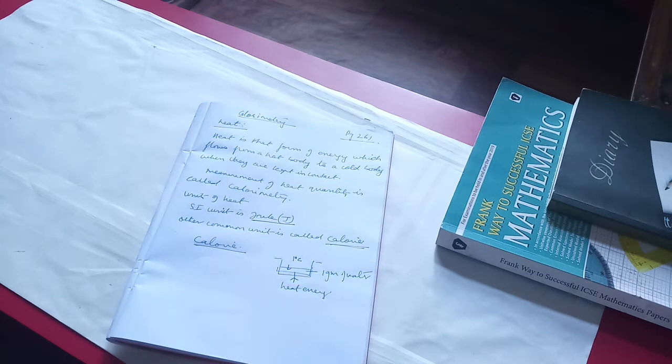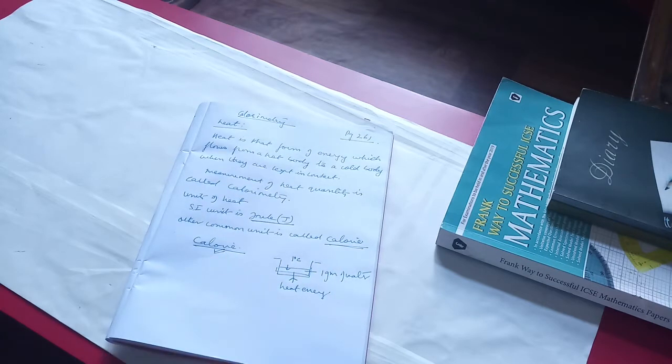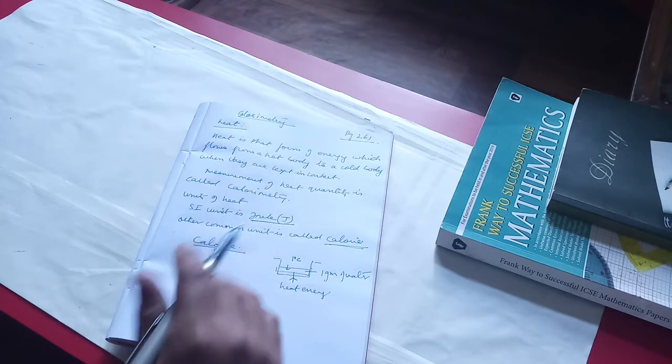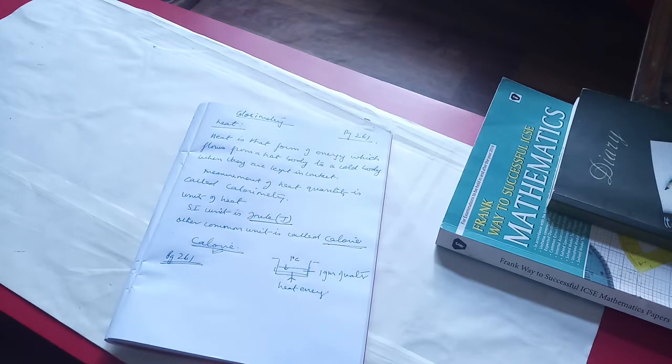Then whatever quantity of heat you have supplied is termed as the calorie. In your textbook, on page number 261, it is given that 1 calorie is the quantity of heat energy required to raise the temperature of 1 gram of water through 1 degree Celsius.